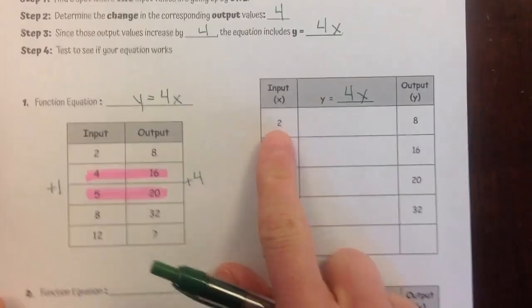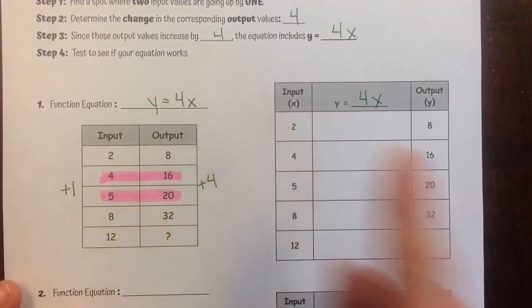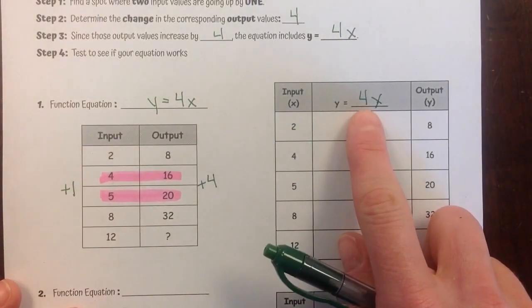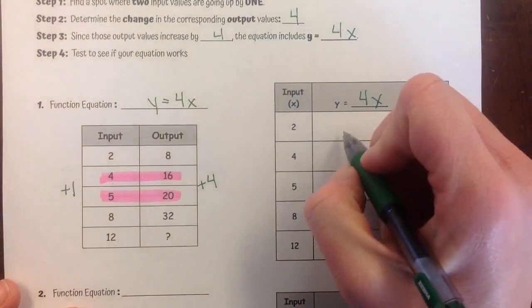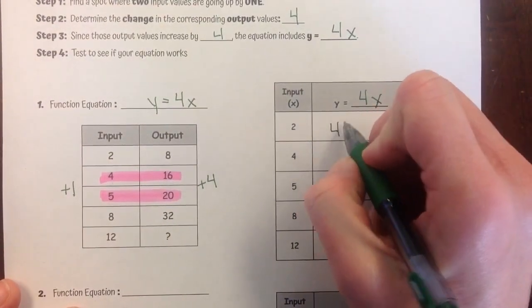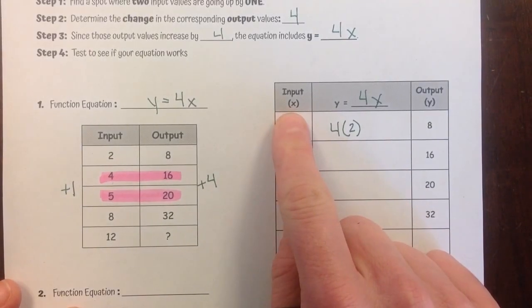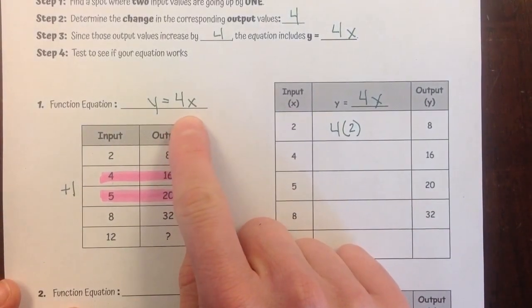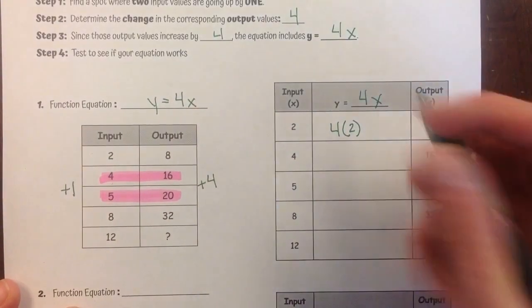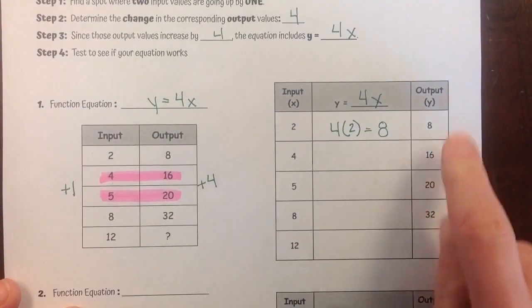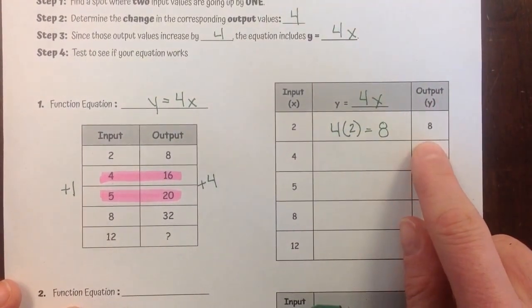And my first input value is 2. So I'm going to plug in my 2 value. So 4, and then I plug in 2 because my input is x and I said 4 times x. So 4 times 2 equals 8. My output in the y value is 8.